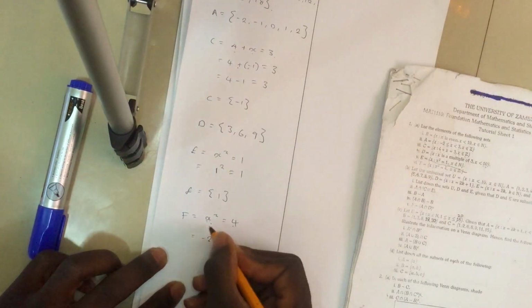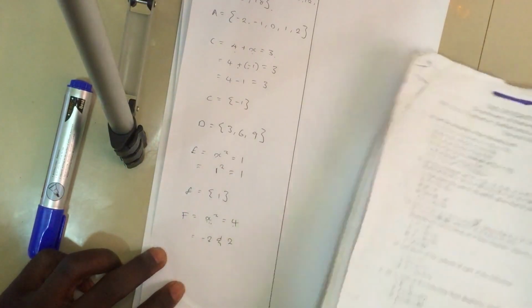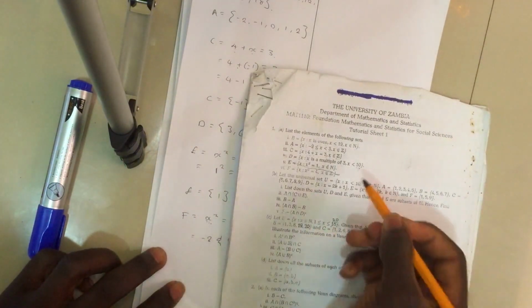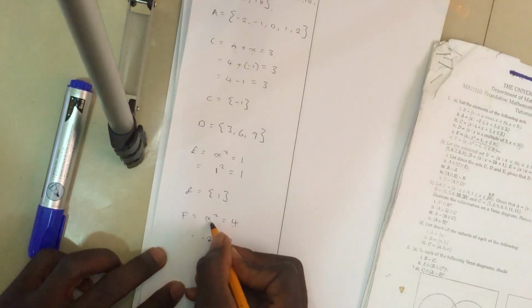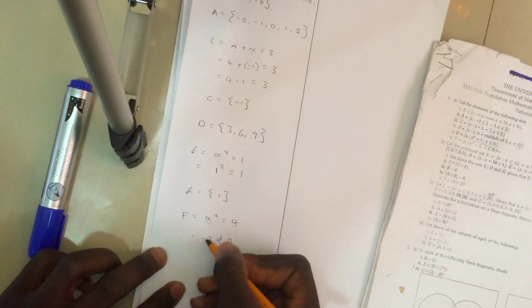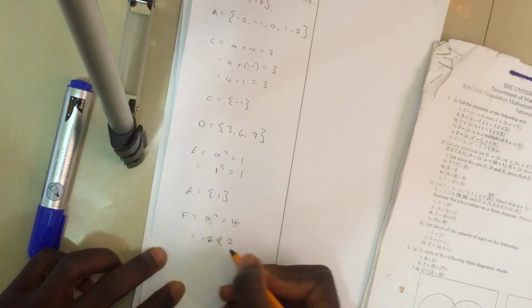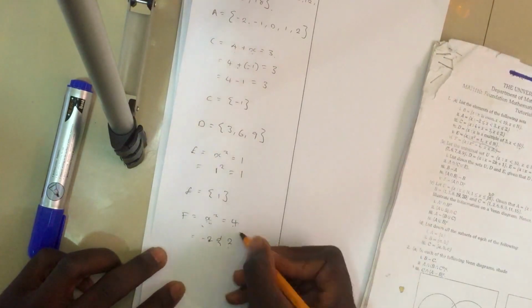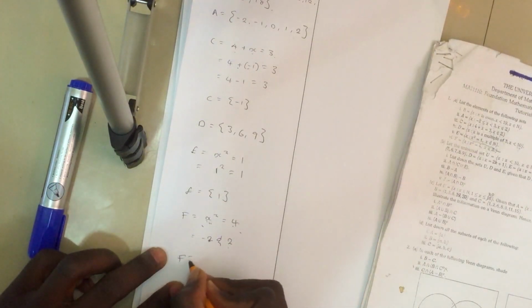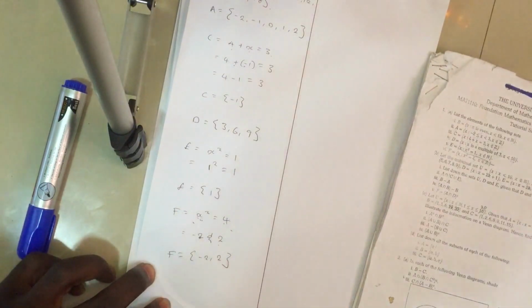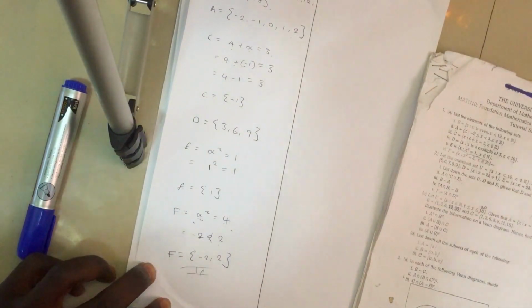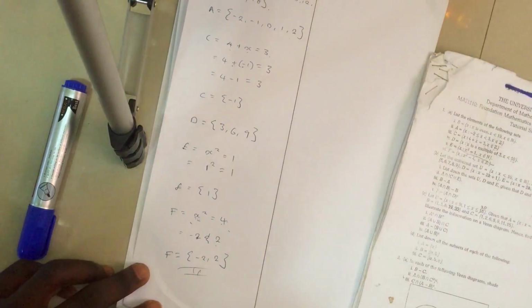The reason why we have a negative in this case is because it's an integer, and integers are both negative and positive. So that's why we have a -2 there. If we put -2 there and square it, the negatives are going to cancel and give us 4. And if we put 2 there, 2 is going to give us 4 automatically. So set f is equal to -2, 2. And that's it for question 1A. Let's move on to the next one.